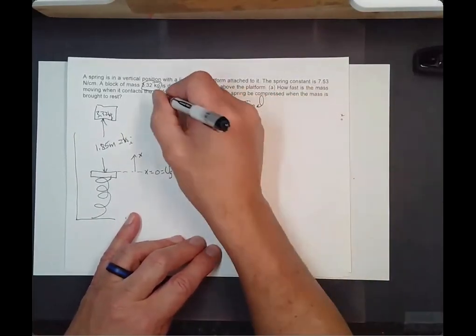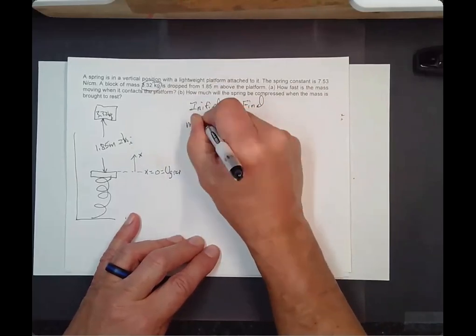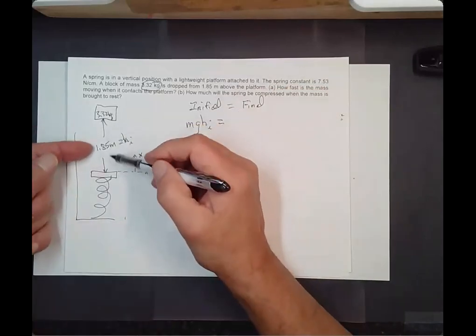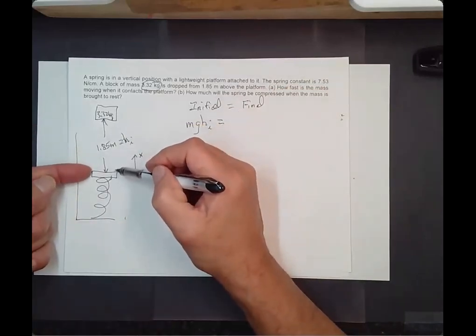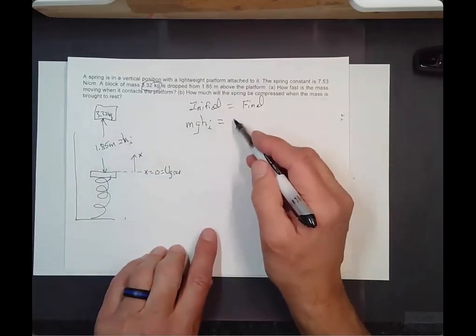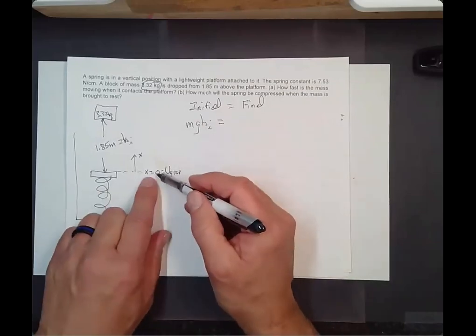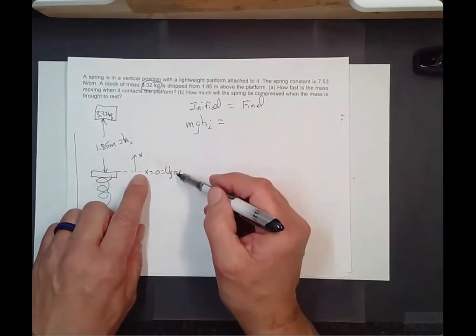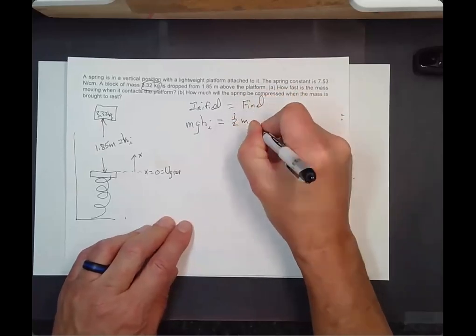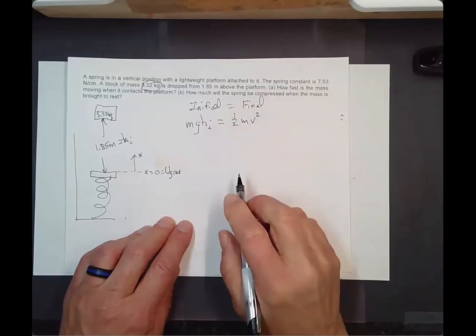Whatever the mass is, mg h initial is our initial energy. When it first contacts the platform, all it's going to have is kinetic energy, because it's down at the level where gravitational potential energy is 0. So it's just going to be 1/2 mv squared.